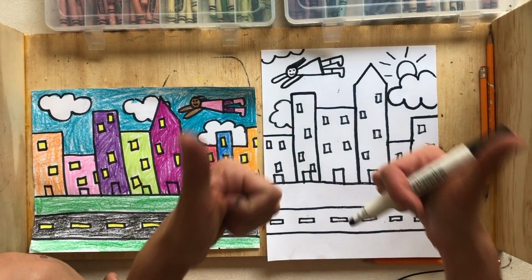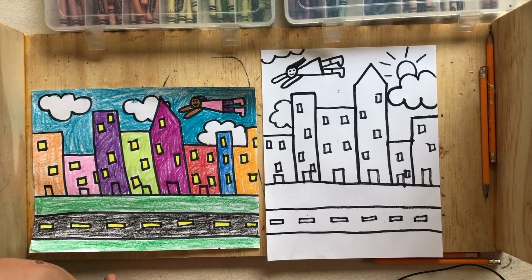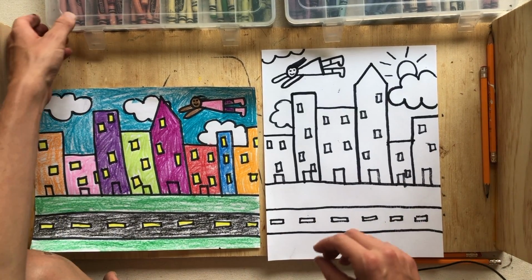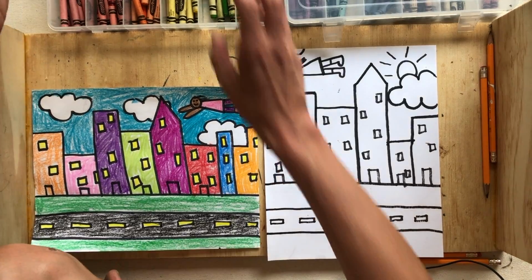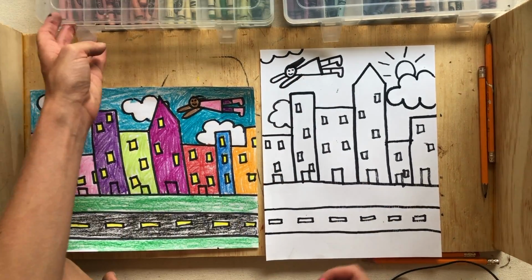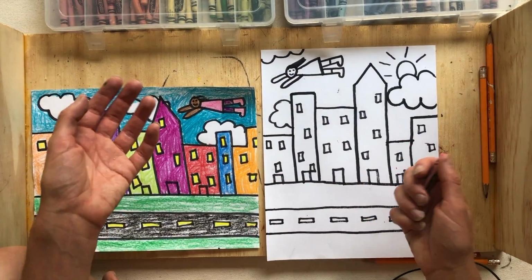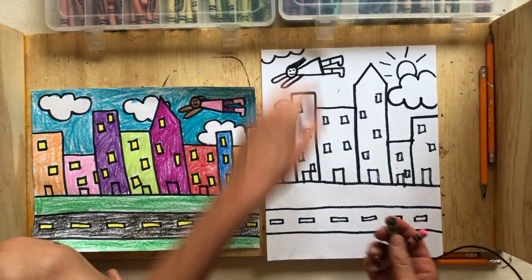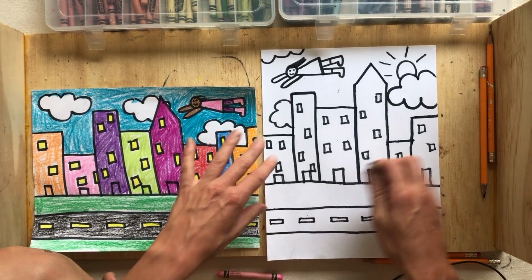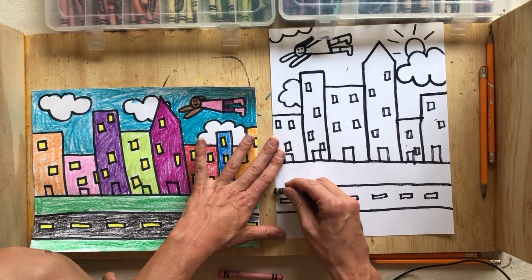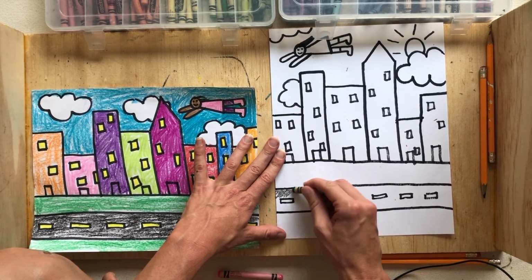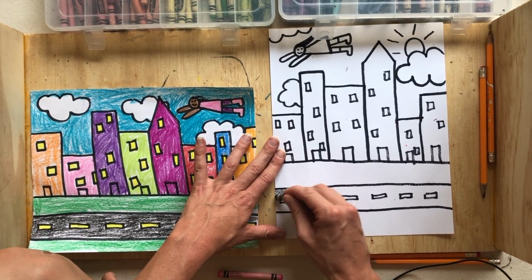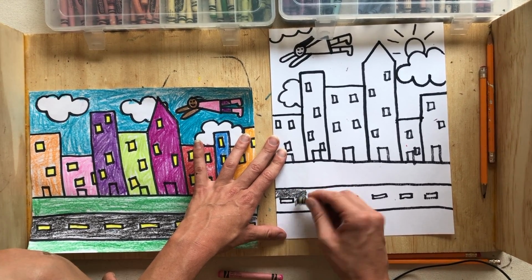Now I'm ready to color. So when we are coloring, we want to use best coloring. Best coloring means when you use small strokes to fill in a space and overlapping your strokes and trying to stay in the lines.